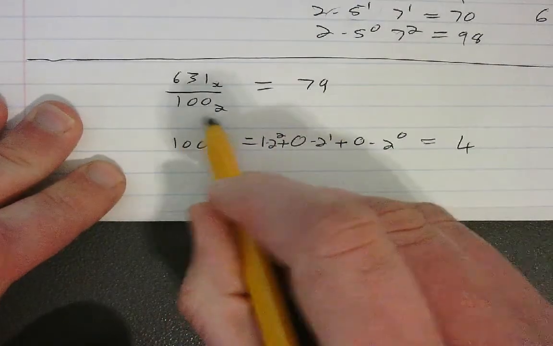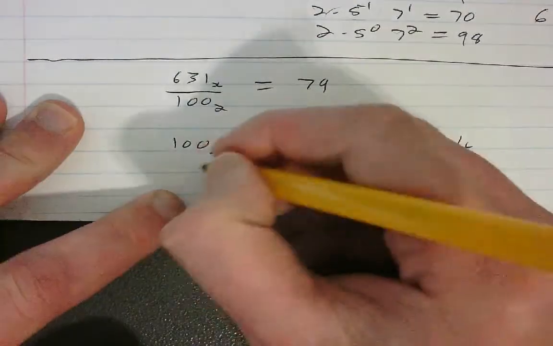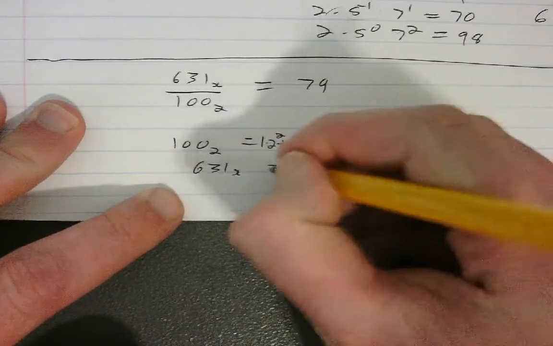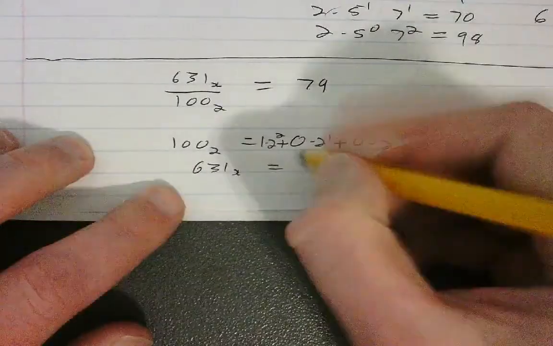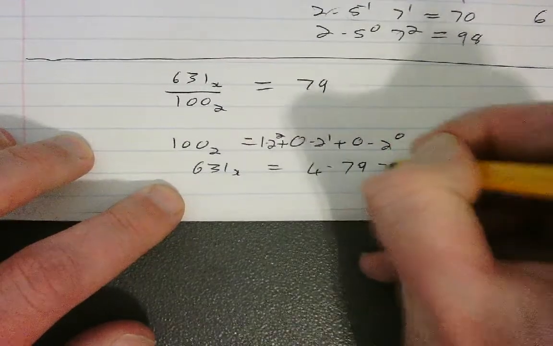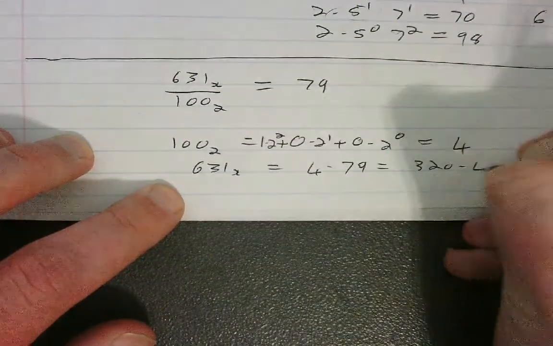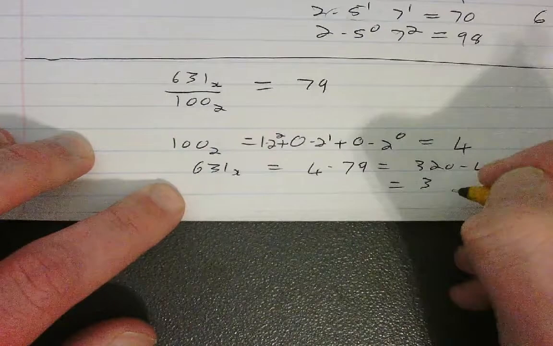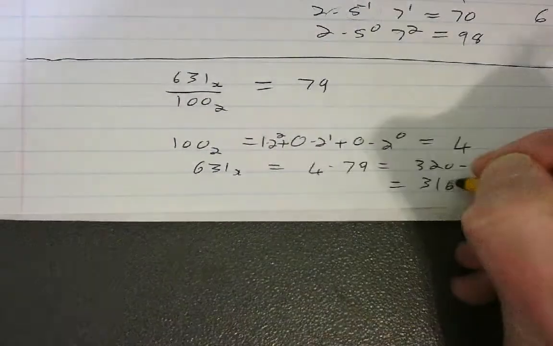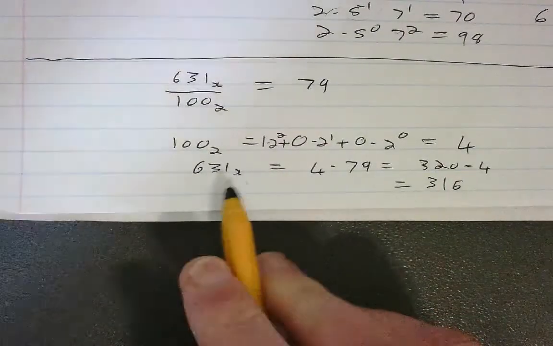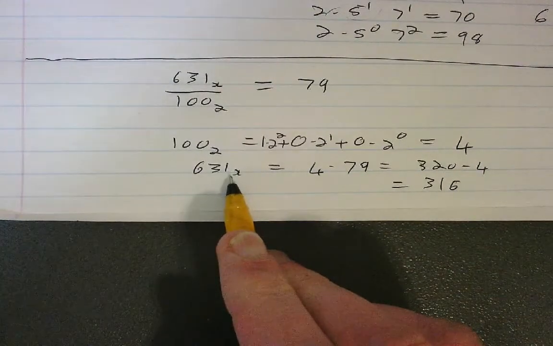And then I can take this 4 to the other side, and we get that 631 base x is just 320 minus 4, which is just 316. And now what we just have to do is find x.